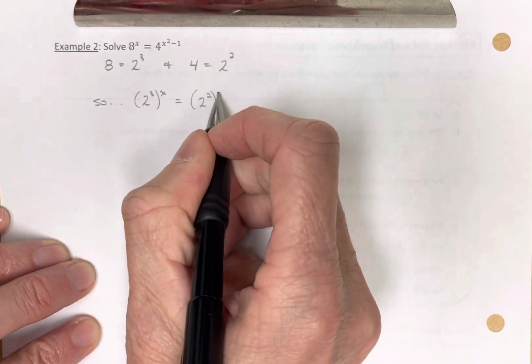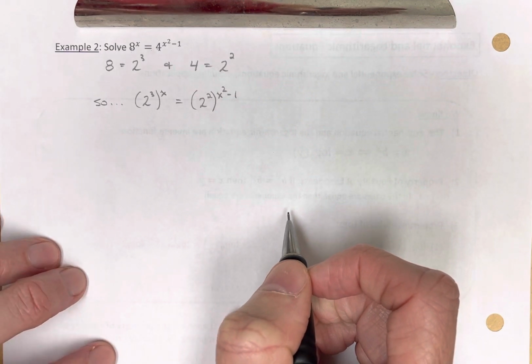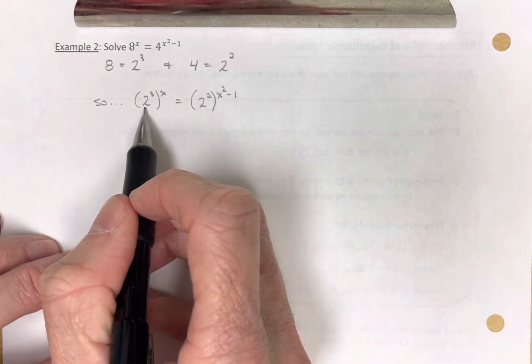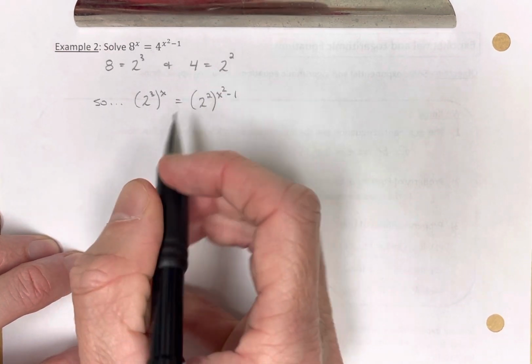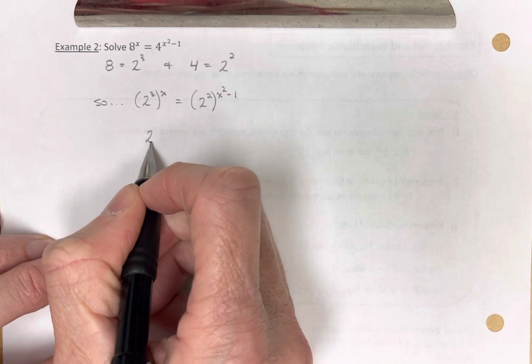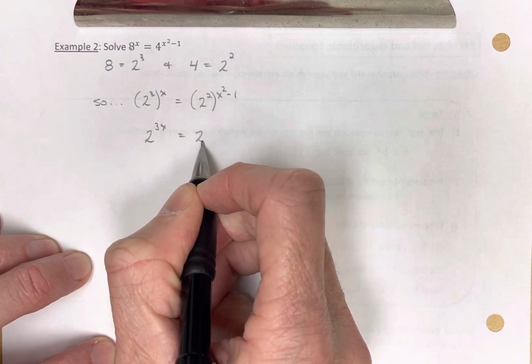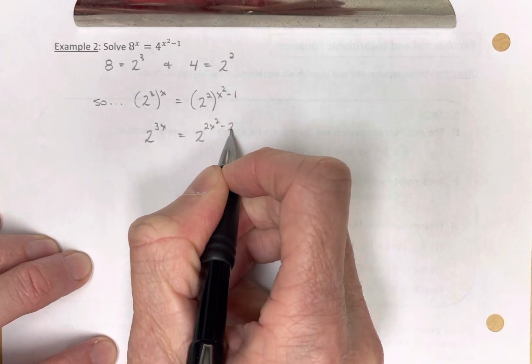And then let's put the exponent in there, x squared minus 1. Okay, well, I have to use my property of exponents that when I raise a number to an exponent, I multiply the exponents. So on the left is 2 to the 3x, and on the right is 2 to the 2x squared minus 2.